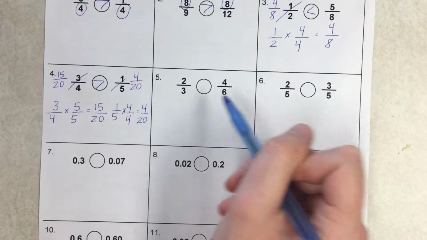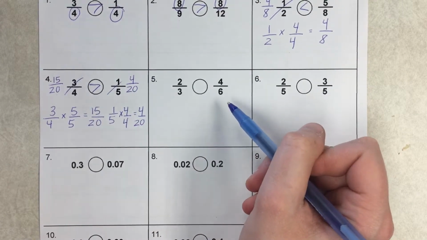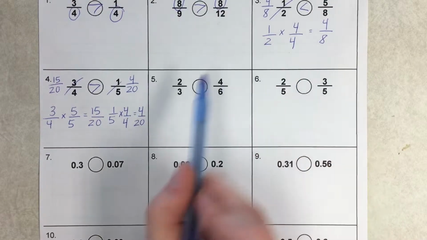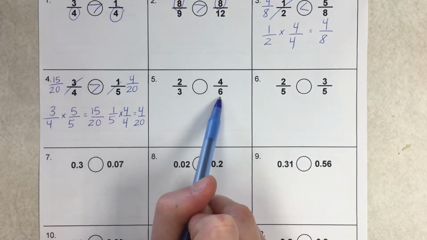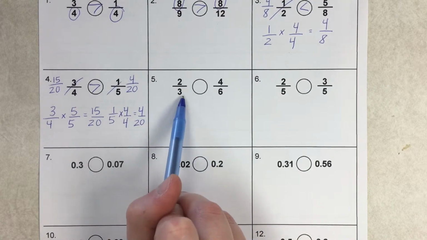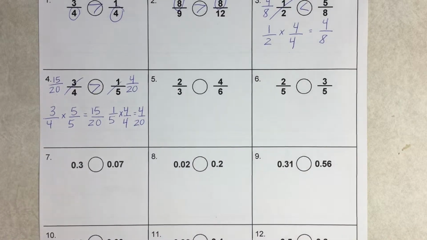All right, number 5, 2/3 compared to 4/6. Numerators and denominators are both different, so I'm going to see if I can change my smaller denominator into my bigger denominator. Well, 3 times something equals 6, and yes, it will. So that means I only have to change this fraction, and I can leave this fraction alone.